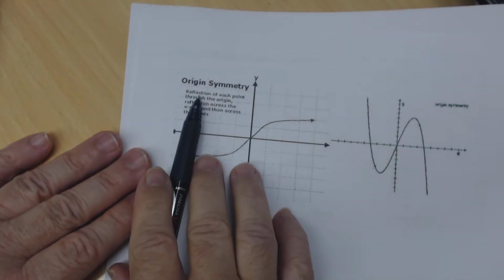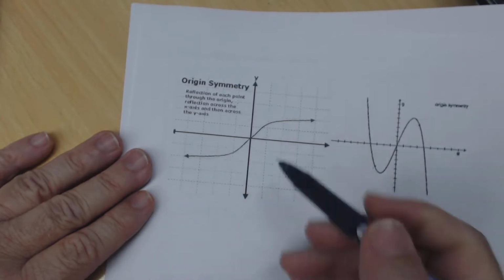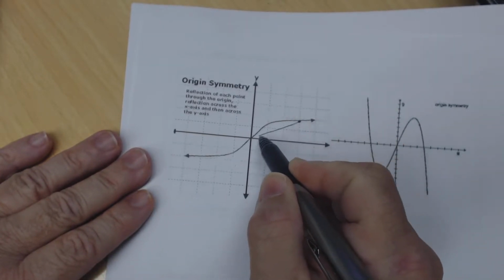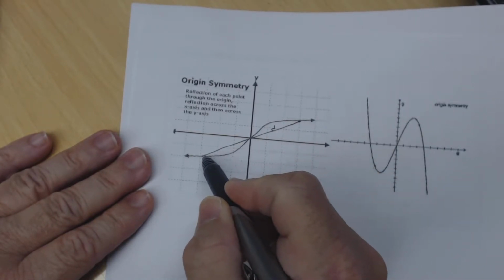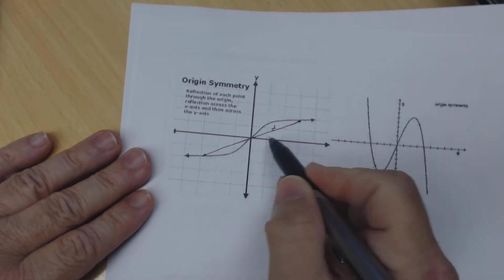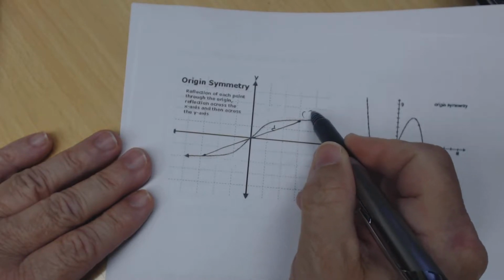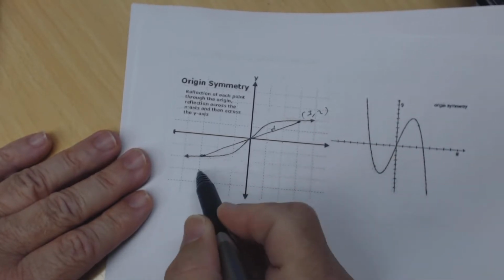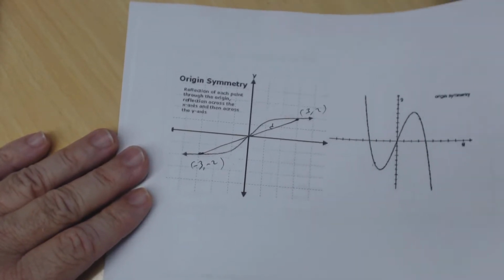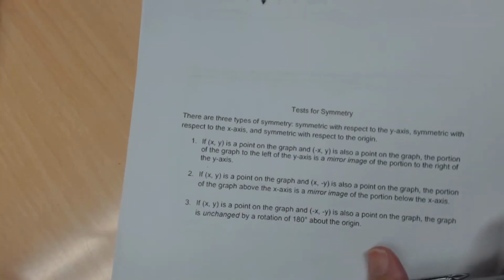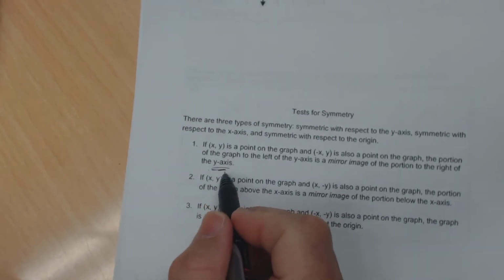So we just talked about origin symmetry. The origin symmetry is a reflecting of each point through the origin. So meaning that if I take this point, go through the origin, go the same distance, there's a straight segment here. Then if this is a point, I'm making this up, 3, 2, then this right here has to be the point -3, -2. That's all that says. Okay, so let's talk about symmetry. All right, now this is going to be important. So this is talking about the y-axis. So let's think about the y-axis symmetry.